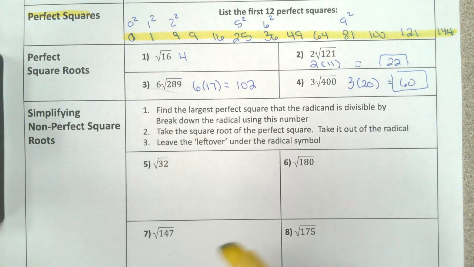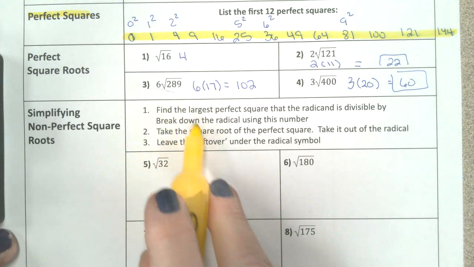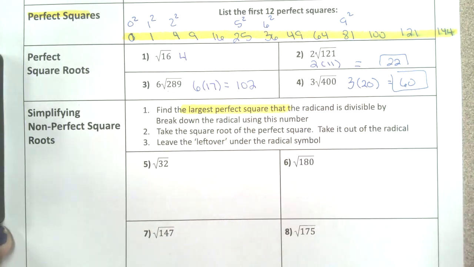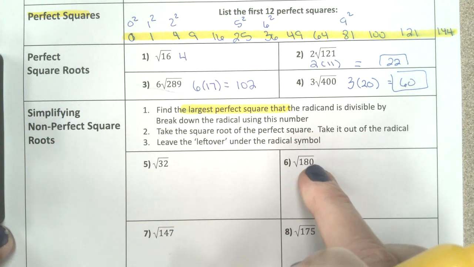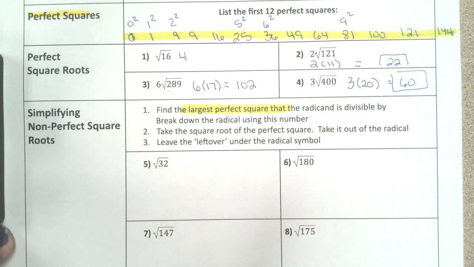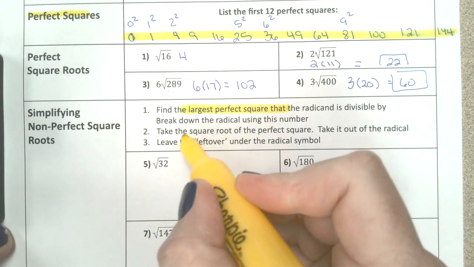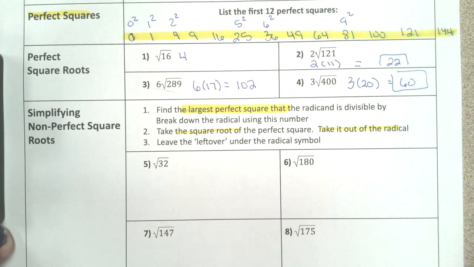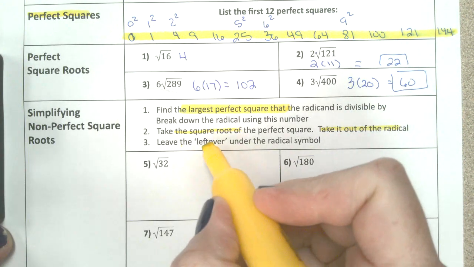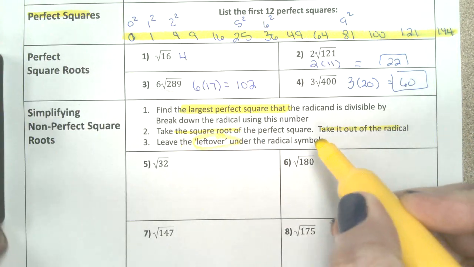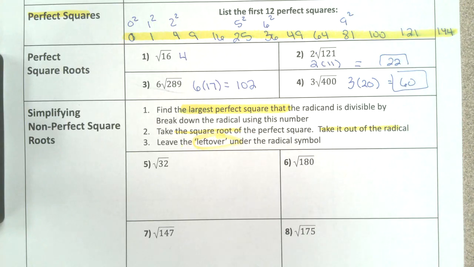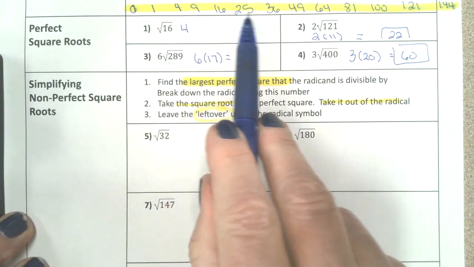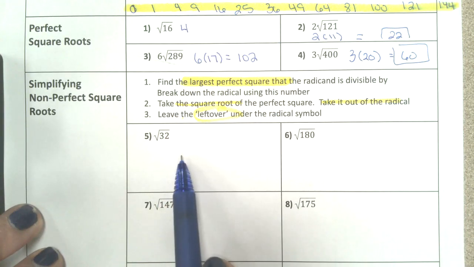The next section, they are not going to be perfect squares, but we have the steps to follow. We are going to look for the largest perfect square that's a factor of the number under the radical symbol. When you take the square root of a number under the radical, its answer comes out from under the radical. And then you'll probably have a leftover piece, and the leftover stays under the radical.